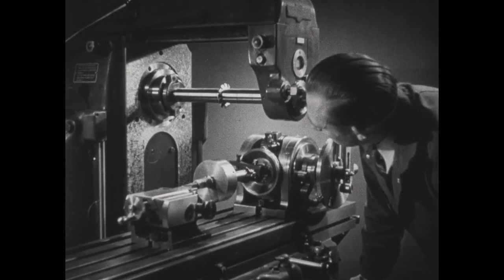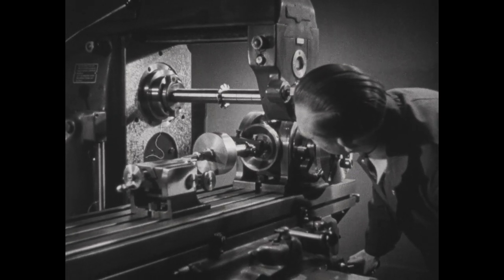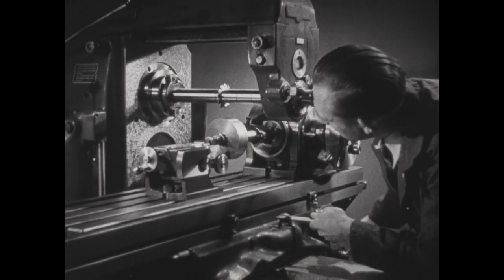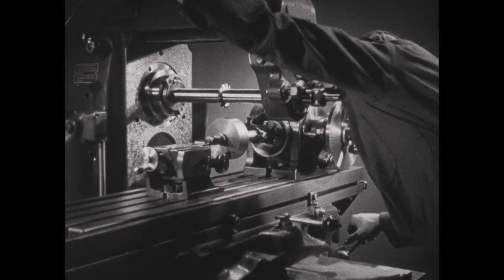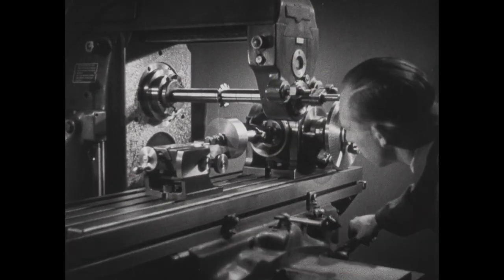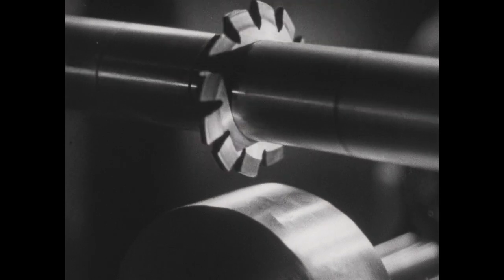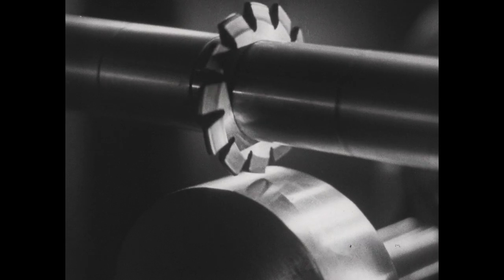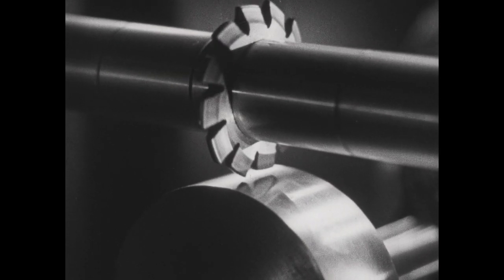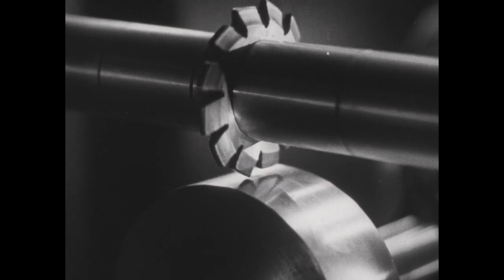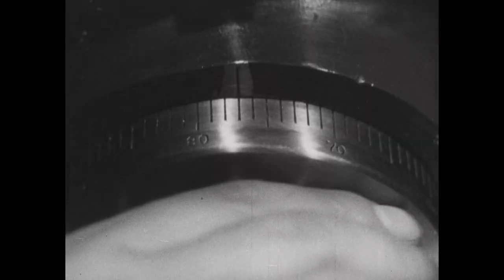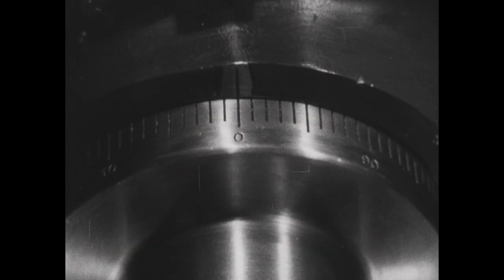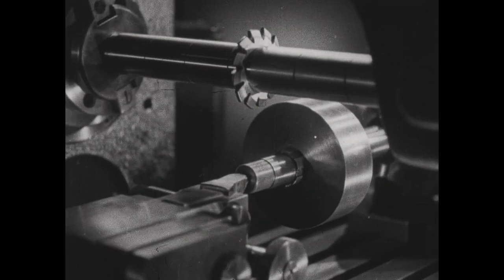The operator centers the work directly under the cutter. The table is raised by hand until the cutter just scrapes the gear blank. It is from this position that the full depth of the cut is calculated. The index dial of the vertical feed screw is set at 0. Then the work is moved away from the cutter.